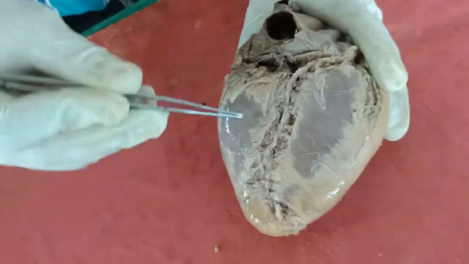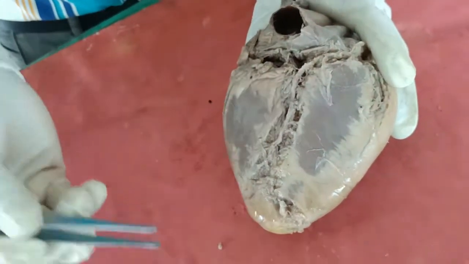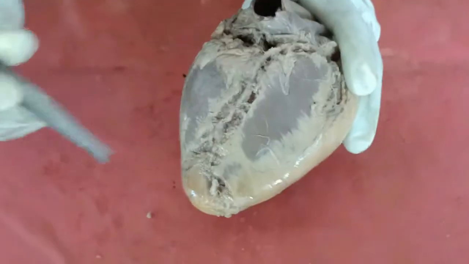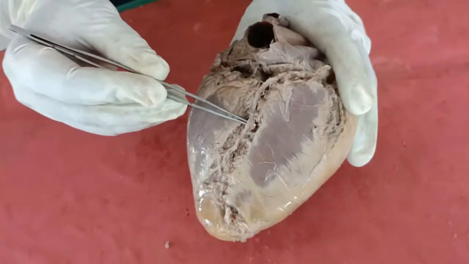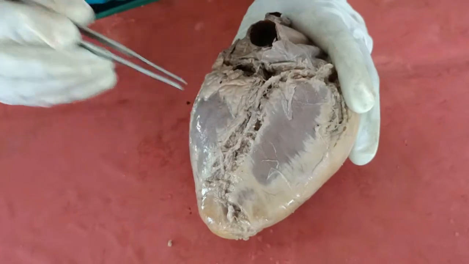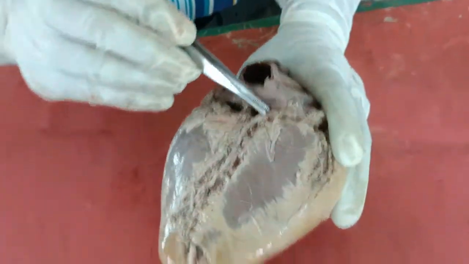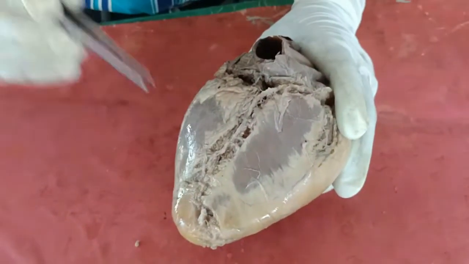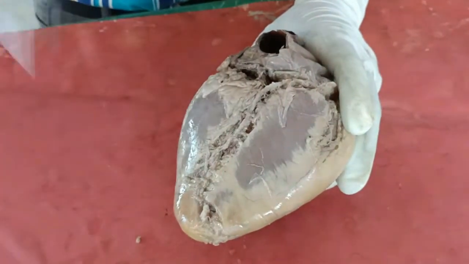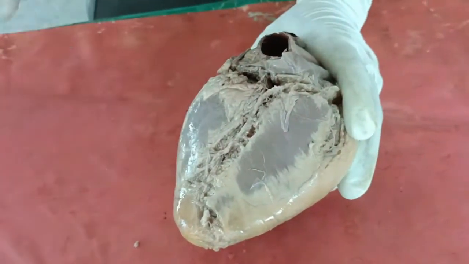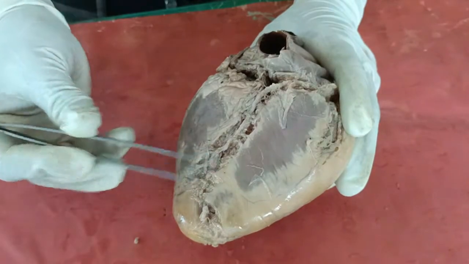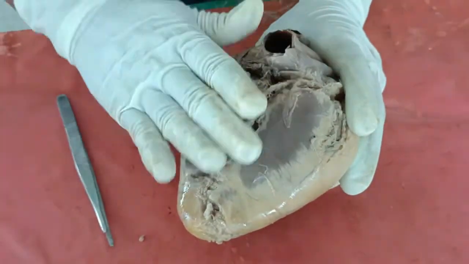That time the heart will be left dominant. So dominance of the heart depends on the posterior interventricular artery. If it is a branch of the right coronary artery, that is right dominance. If it is a branch of the left coronary artery, that is left dominance. Sometimes in some individuals both arteries give branches. That is balanced. That is about the right coronary artery.